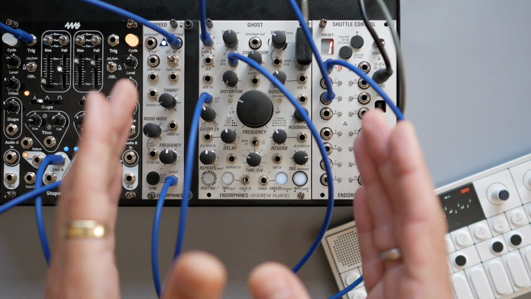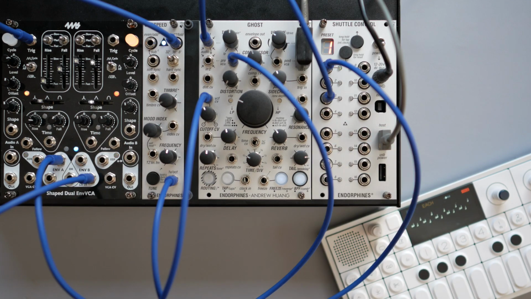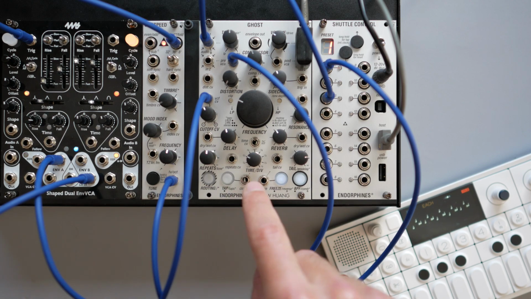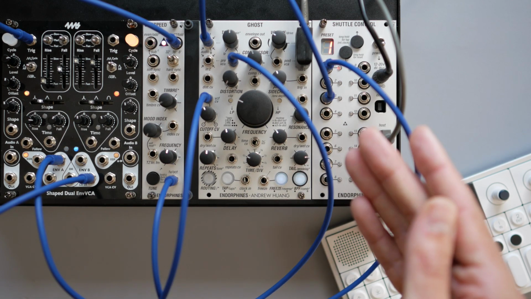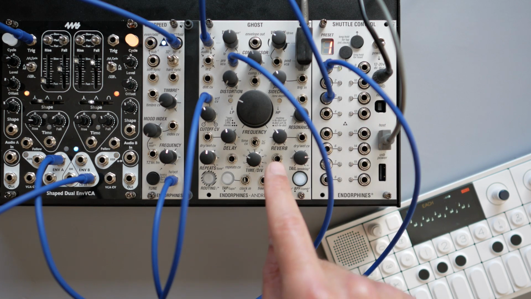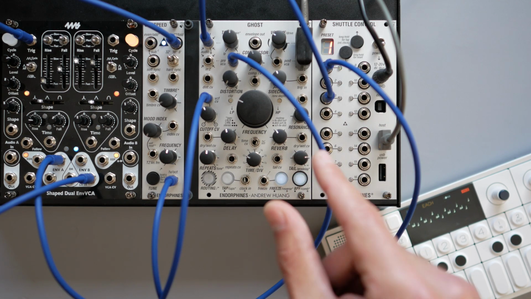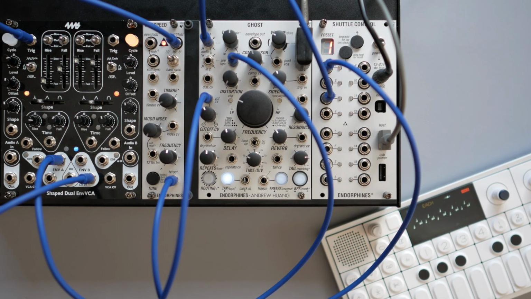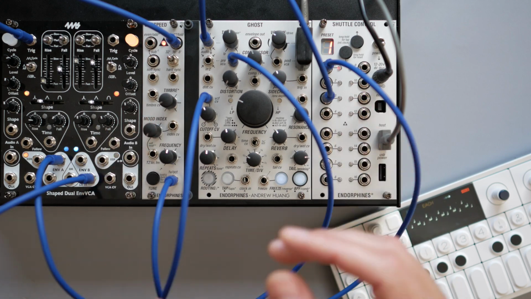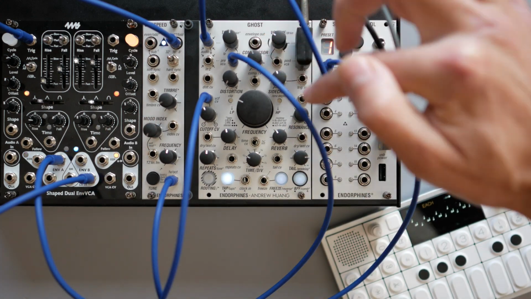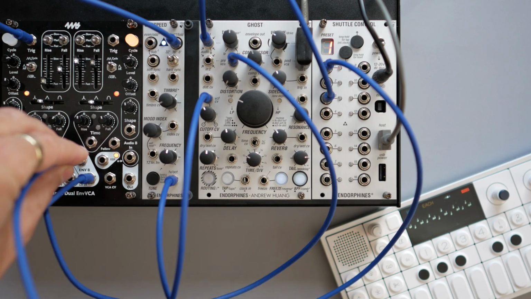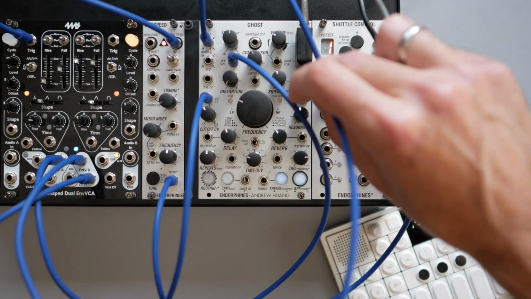And the cool thing about this module is that although there are a lot of functions packed into this, most of the functions can be controlled with CV, and the CV inputs are right next to the knobs that they are controlling, which I think is very nice. And also the knobs will turn into attenuators once you have CV plugged into the inputs. One peculiar thing though is that, for example, if I am modulating the resonance. Let's do that quickly. So now I'm modulating the resonance.